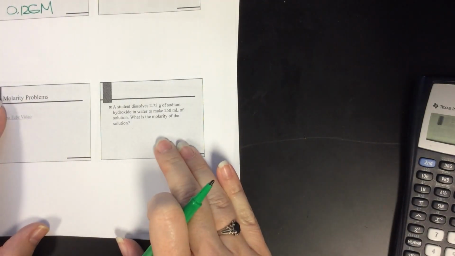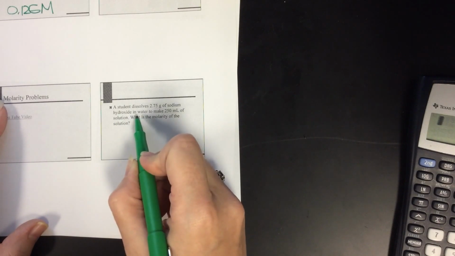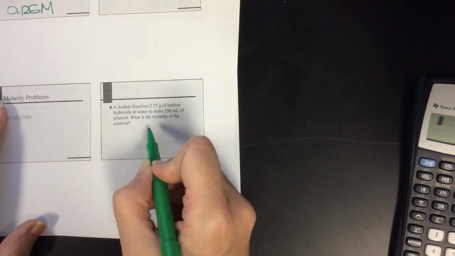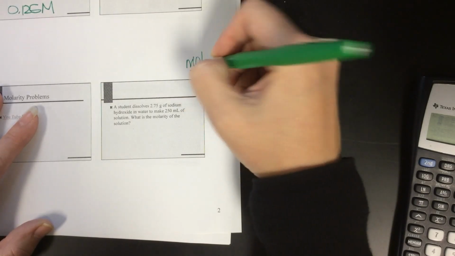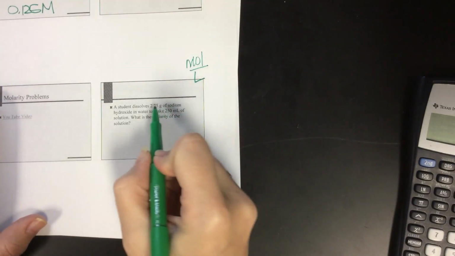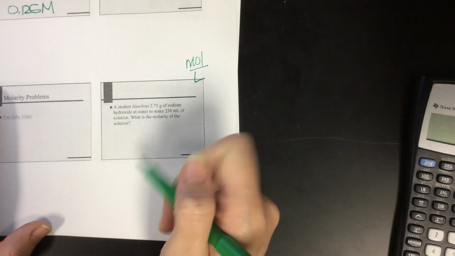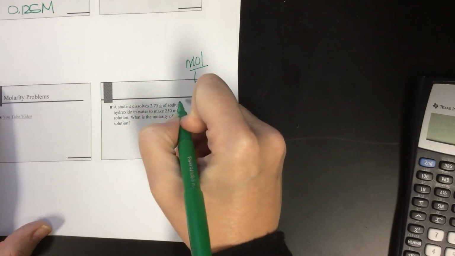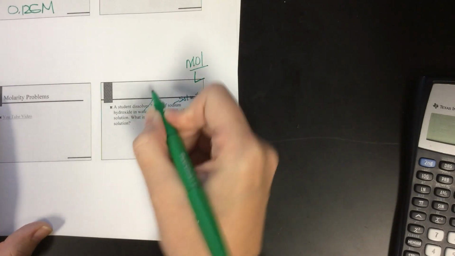So when we have these problems, it says a student dissolves 2.75 grams of sodium hydroxide in water to make 250 milliliters of solution. We know that we need our moles of solute divided by liters of solvent. When you're looking at the wording here, it says the sodium hydroxide is dissolved into water. So because the sodium hydroxide is dissolved into water, your sodium hydroxide is your solute and your water is your solvent.